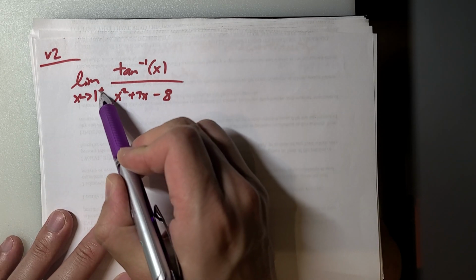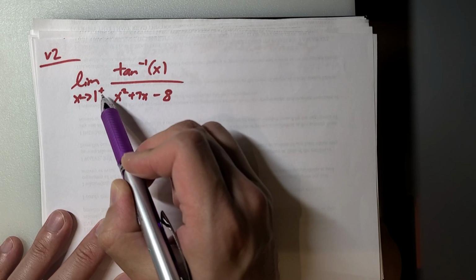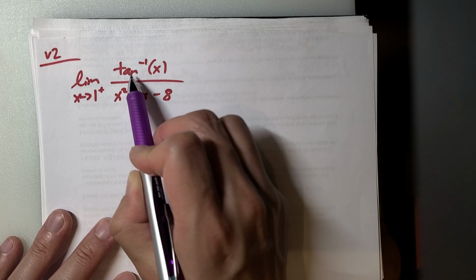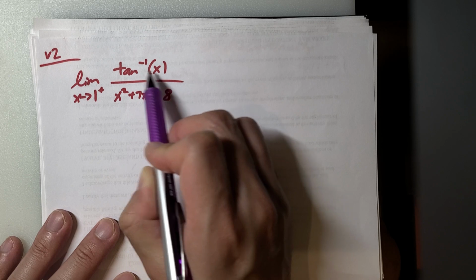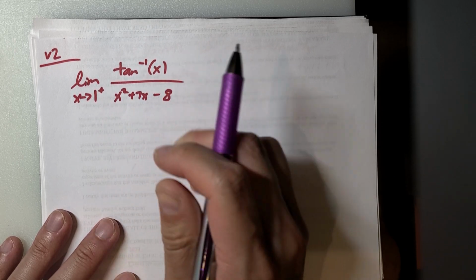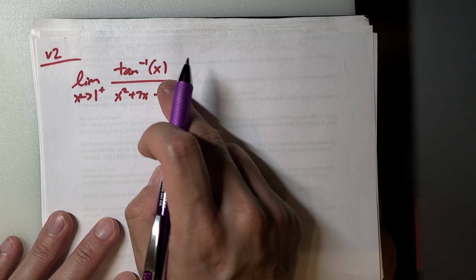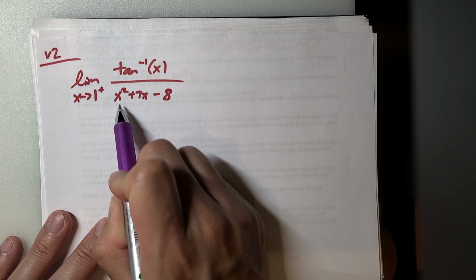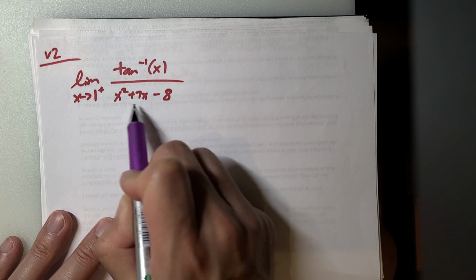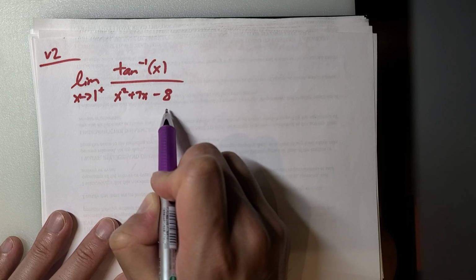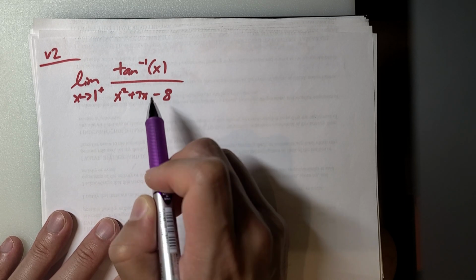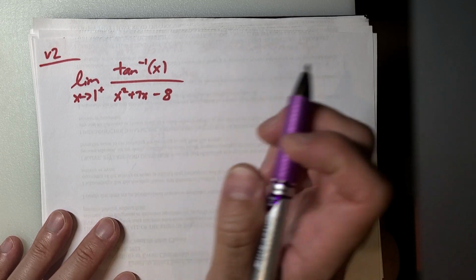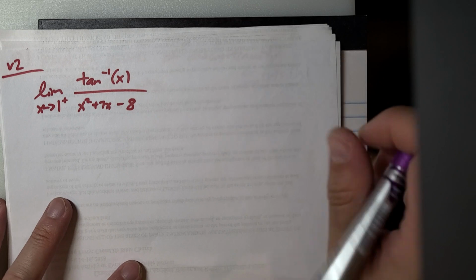Again, the hint here is the superscript of plus or minus. It likely means it's an infinite limit, so let's confirm. When we plug in 1, we get arctan of 1. That's why I like this problem, because it's testing if you remember the arctan of 1. That is pi over 4. And then the bottom, if you plug in 1, that'll be 1 plus 7, which is 8, minus 8 is 0. So non-zero over 0, infinite. Okay, so we confirm.